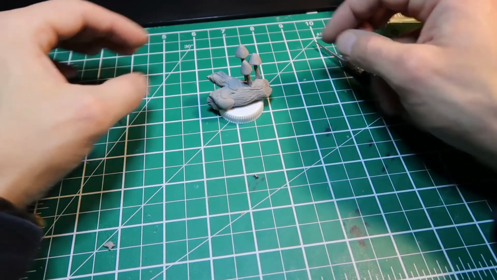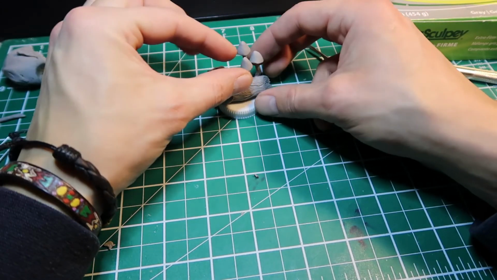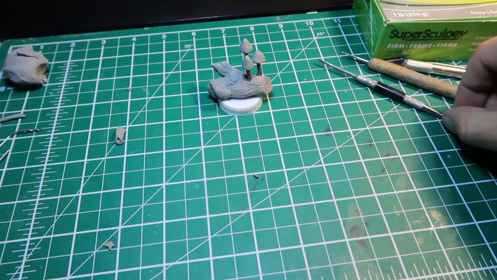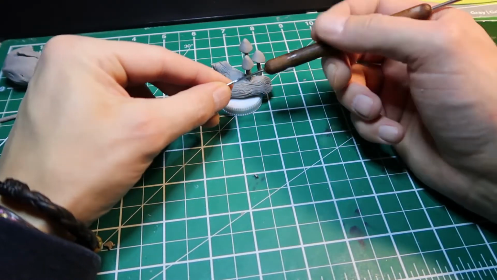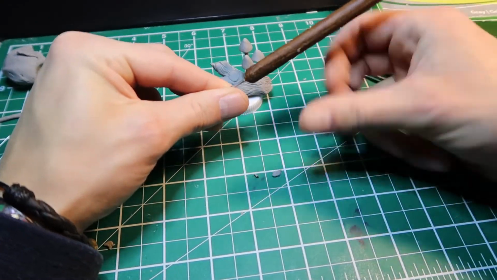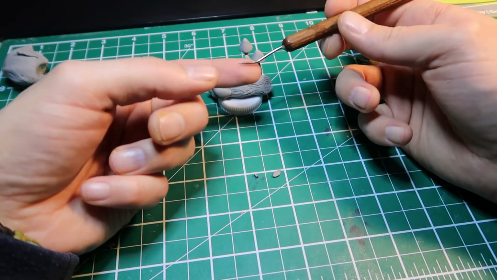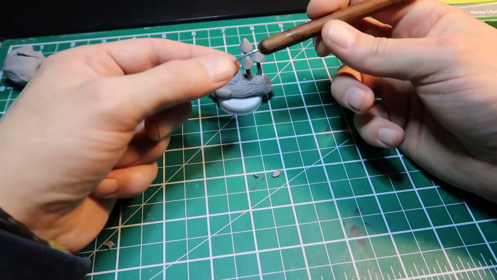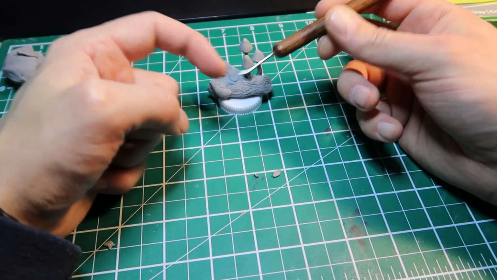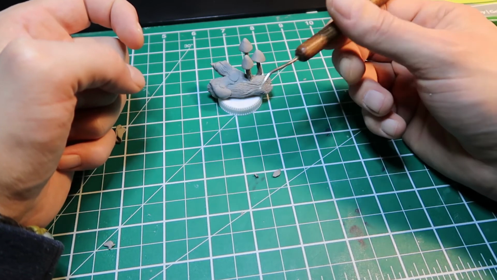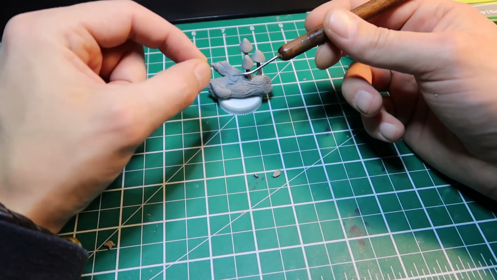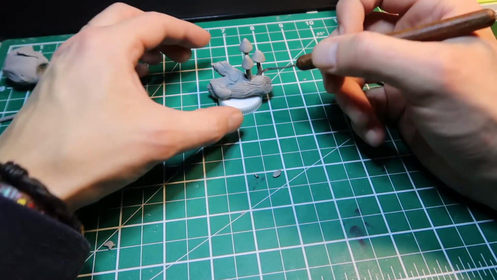And this is how you make a moss effect, or a grass or something like that: you take something spiky, really spiky, like a needle. I have this part here and I bend it so it's easier to do sometimes, but you can use a normal needle that you can find anywhere.